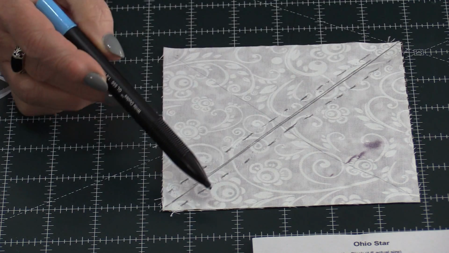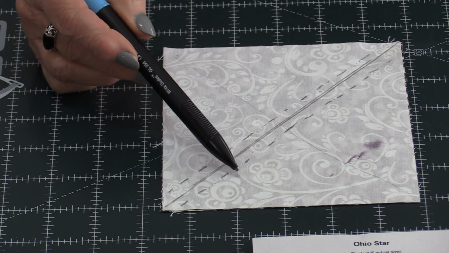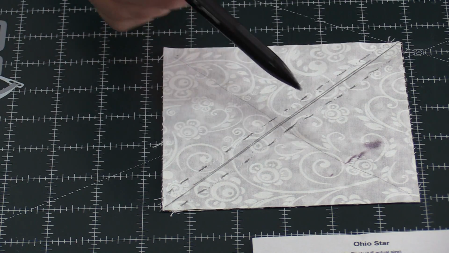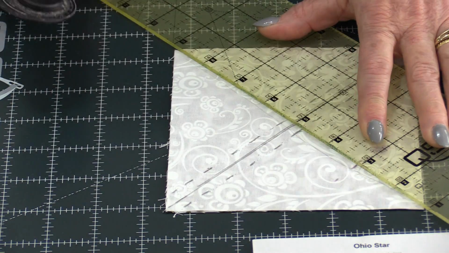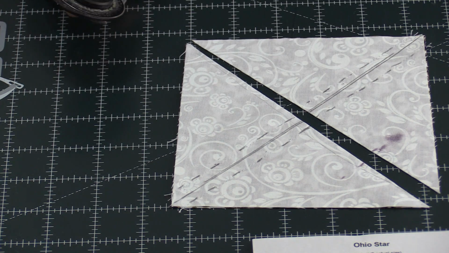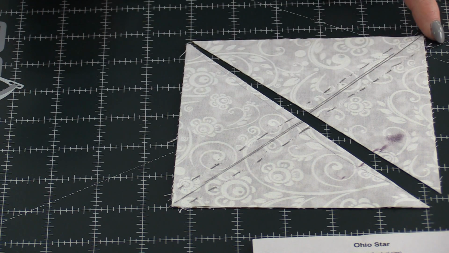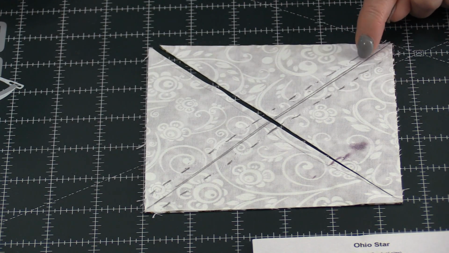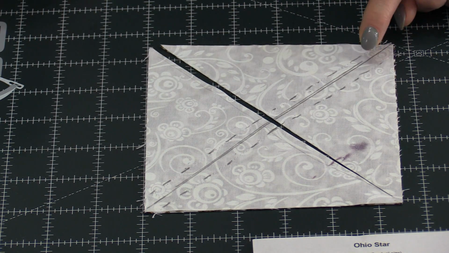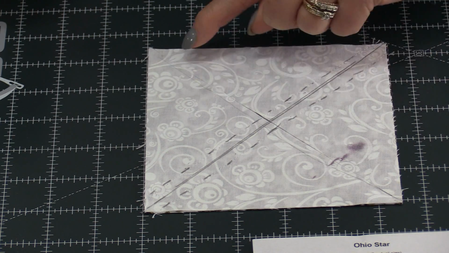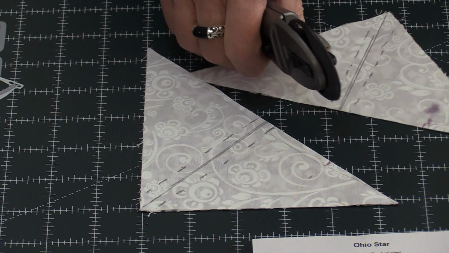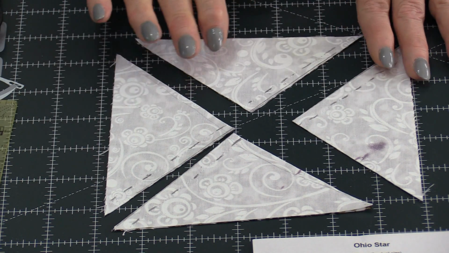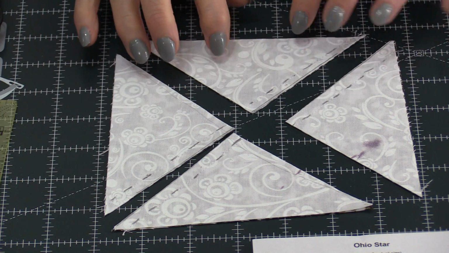Because I already have the mark going from this corner to corner, my first cut is going to go on the opposite. Line up that ruler and cut. Now when that comes apart, I will be able to cut my second line following my drawn line. If you cut apart on the line that you've drawn first, then you really don't know where that cutting line is going to be for the second cut. Then I can cut this apart. And this needs to be done to all of the 10 sets.